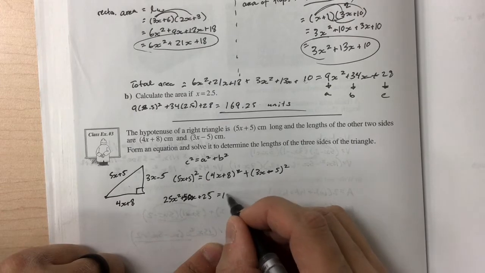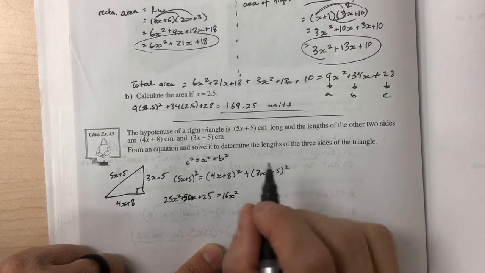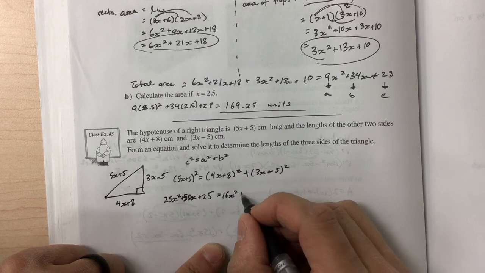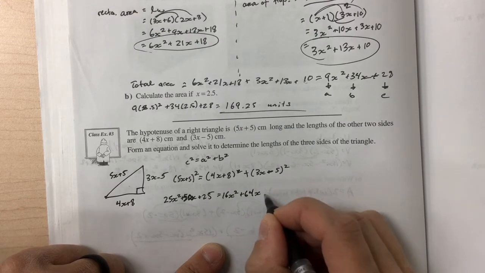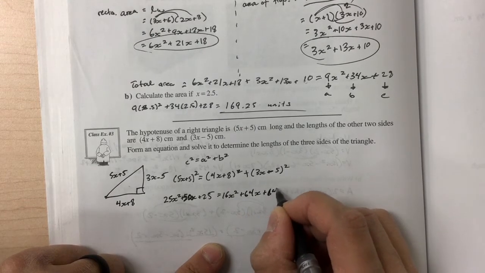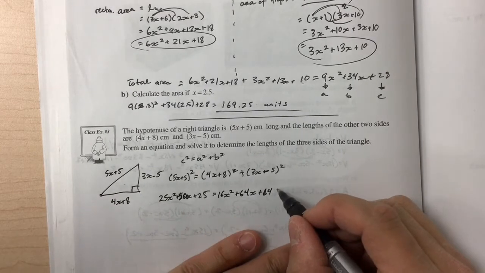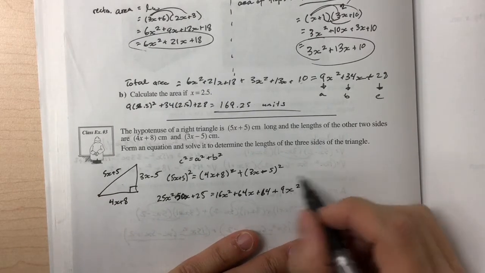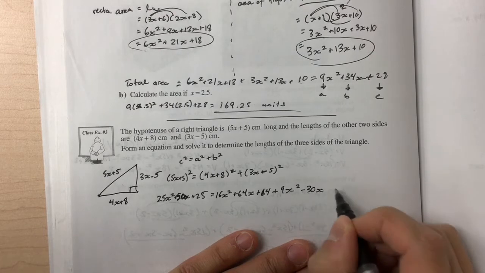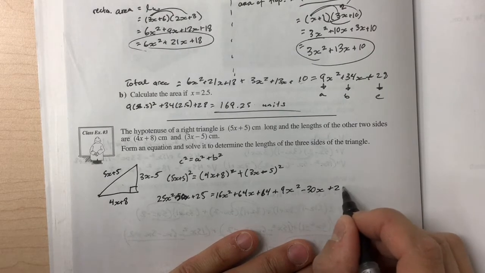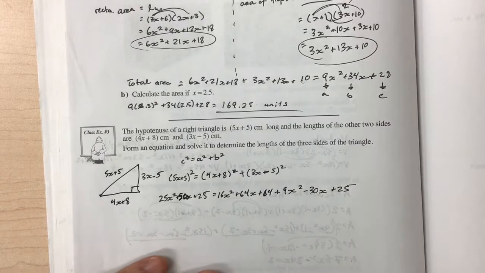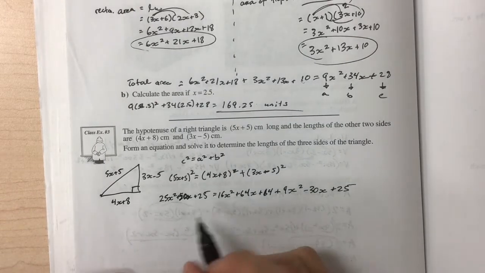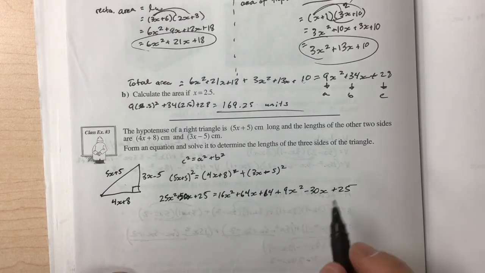And then we would have 16x squared plus 64x plus 64 plus 9x squared minus 30x plus 25. Now what we need to do is combine our like terms.